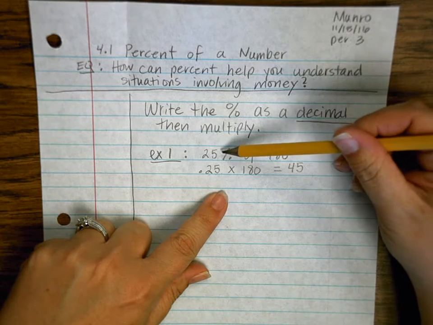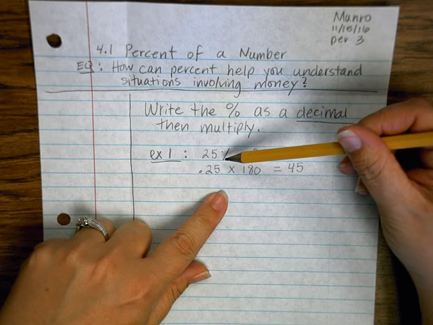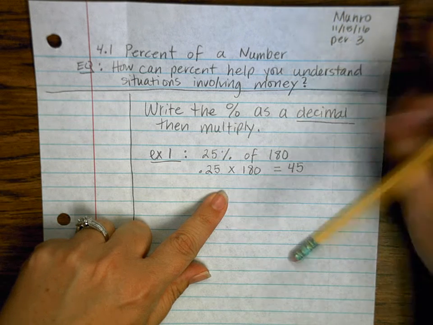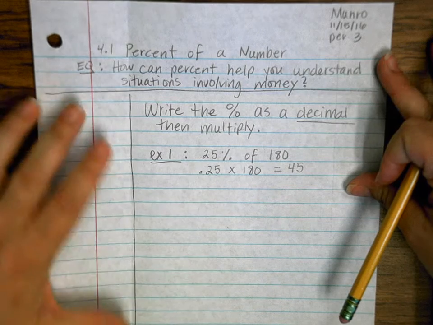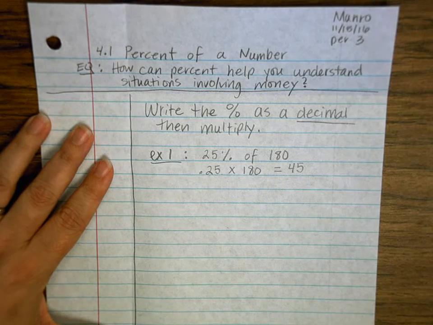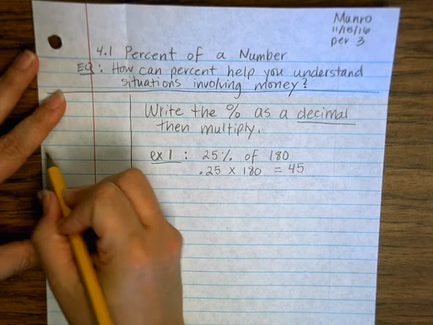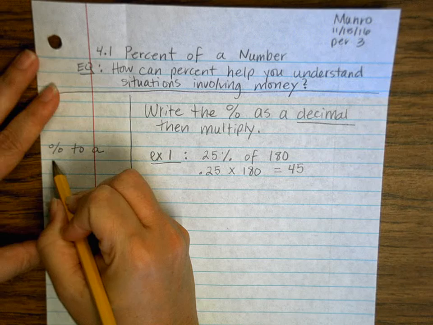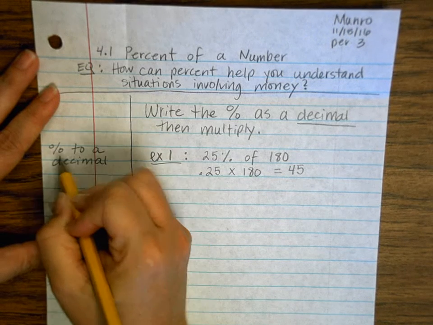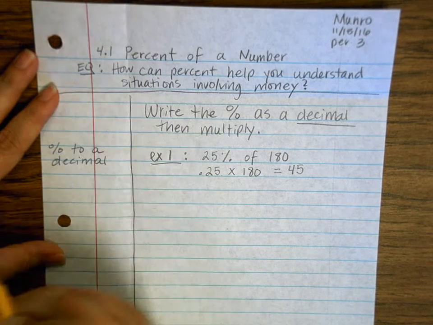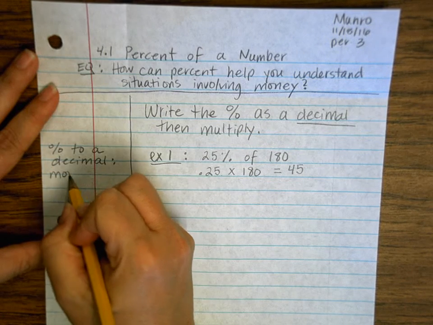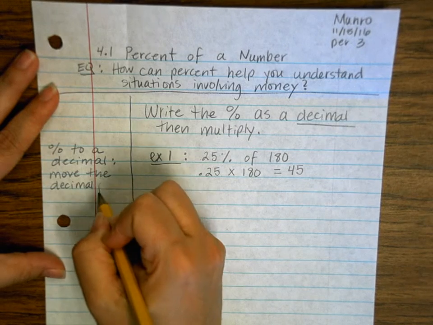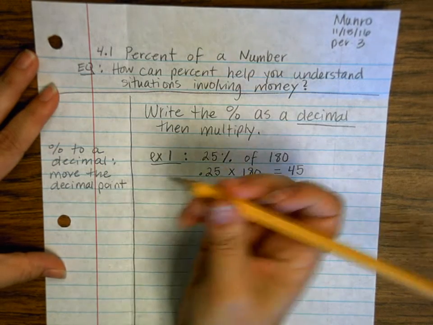Another method might be some people see 25% as a quarter, or they might divide by 4. Would that work too? Yeah, that's fine. But they're not always going to be nice and pretty percentages like that. So let's make ourselves a note on the left-hand side: if you're going from a percent to a decimal, we need to move the decimal point two places to the left.